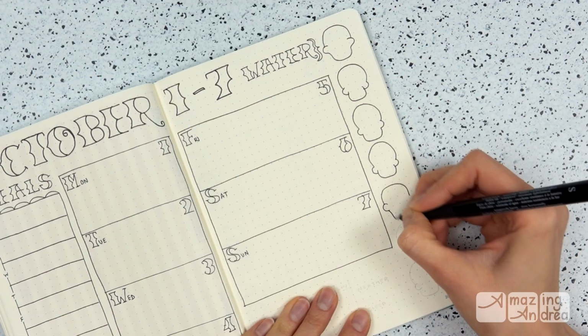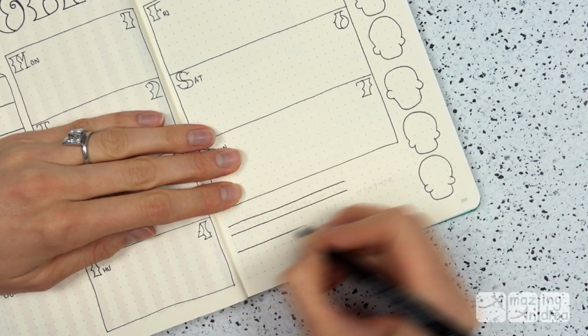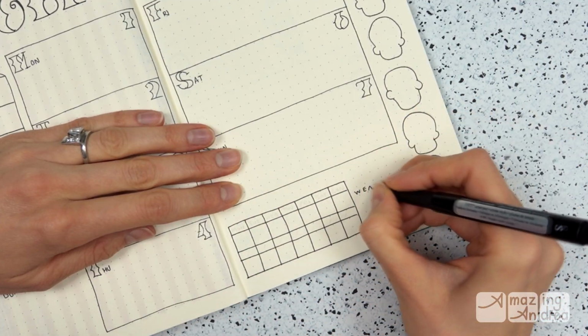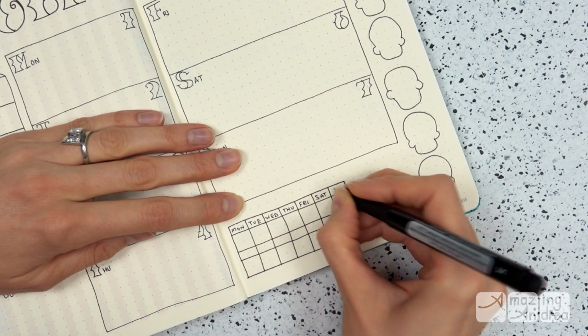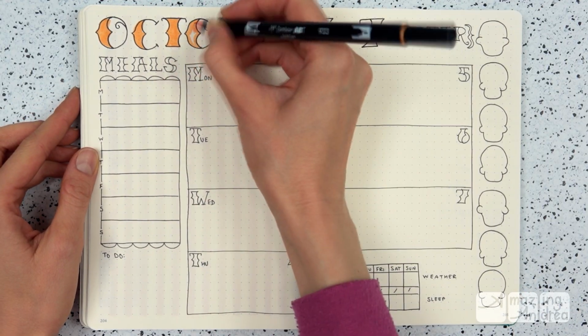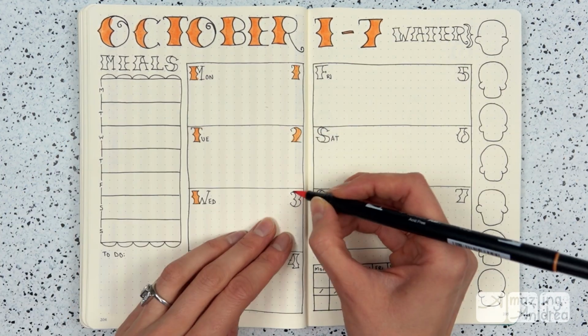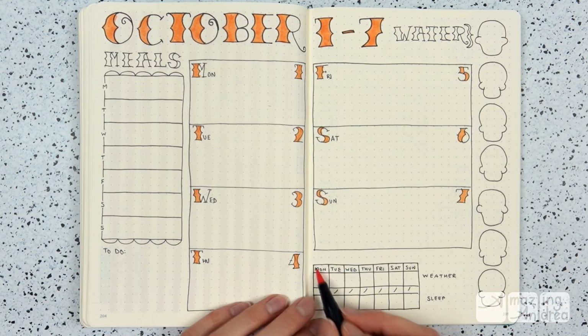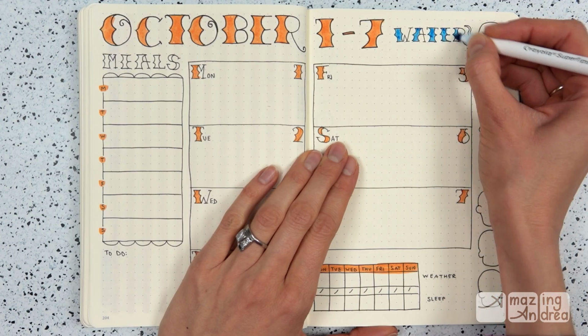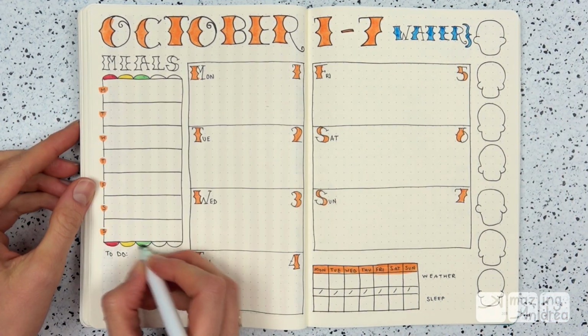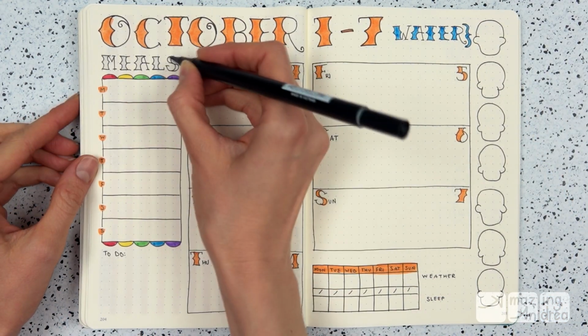The idea for the water tracker is to add the facial elements for each cup of water. Then I added my weather and sleep tracker conjoined at the bottom. Most of everything on this page was just orange. I added the rainbow elements to the half circles of the meal tracker.